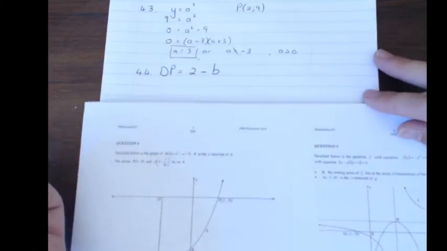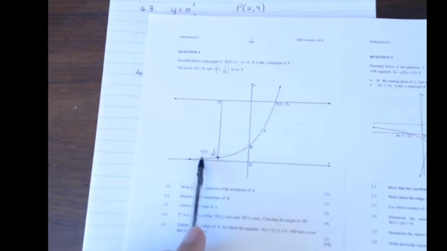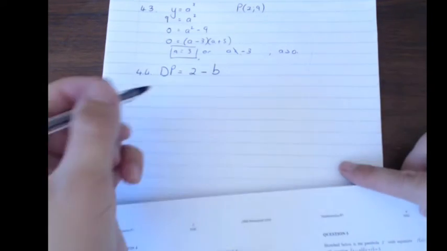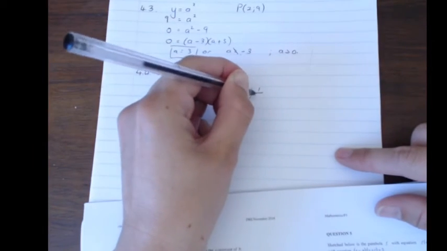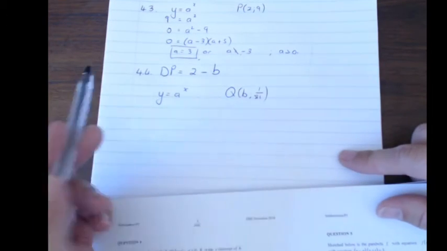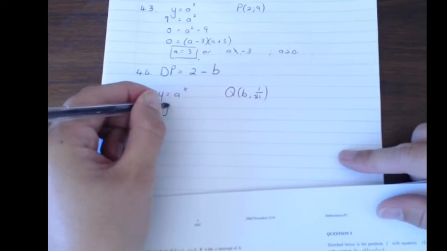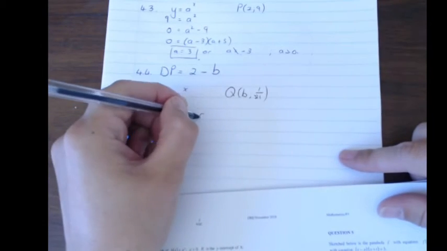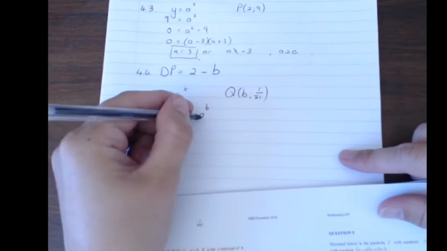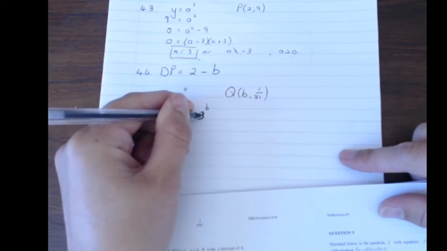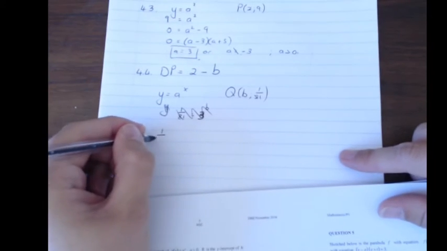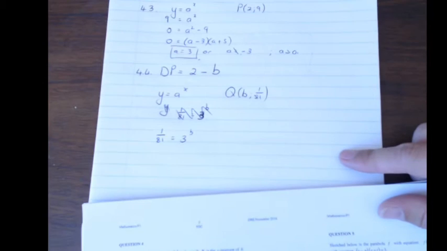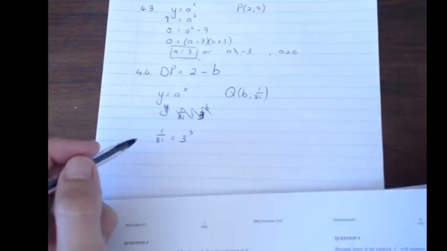Alright, so b is part of the coordinate (b; 1/81) that lies on the graph, so I can just substitute that into my equation. The point Q is (b; 1/81), and that 1/81 is my y value. So 1/81 is equal to a to the power of x, which is b, and the a I calculated as 3. Sorry for the mistakes there. 1/81 is 3 to the power of b. Okay, all right? And 81 is 3 to the power of 4.